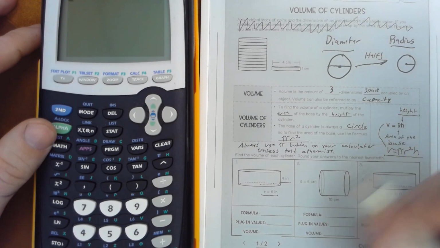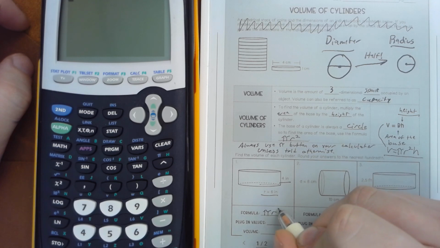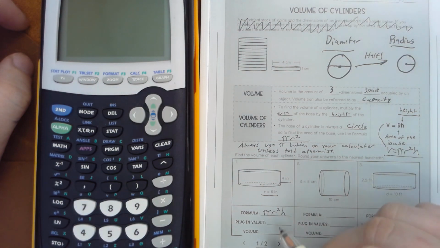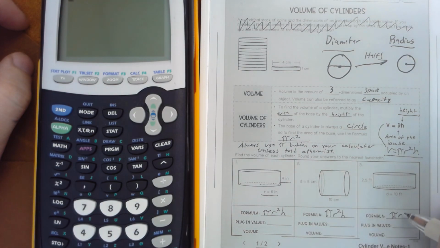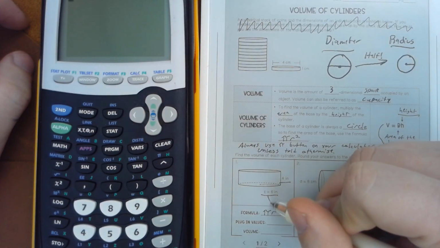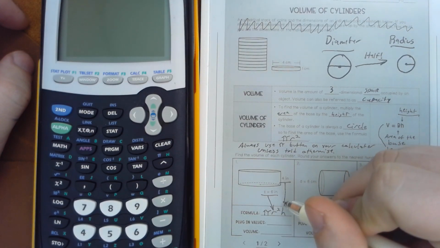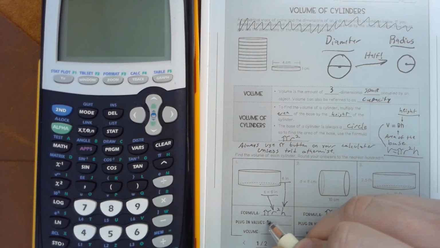All right. So we have the formula, which is pi times the radius squared times the height. And in fact, that's going to be the formula we use for all of these. Now we're going to plug in the values. We plug in my radius for the r, and we're going to plug in my height for the h. So let's go ahead and plug those in. We have pi times the radius, which is 6 squared, times the height, which is 4.